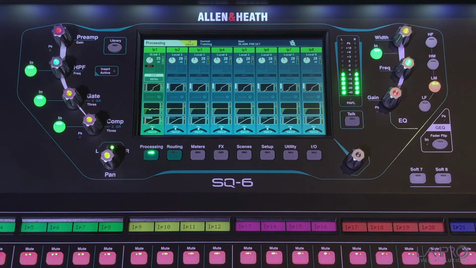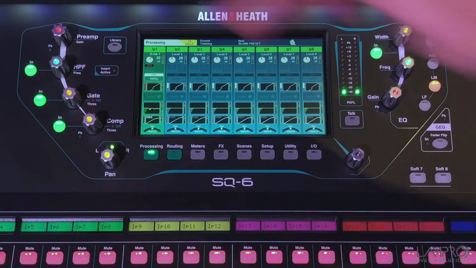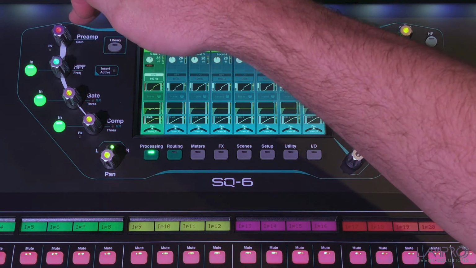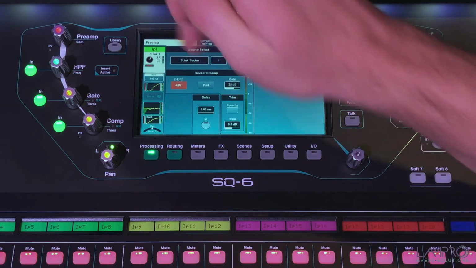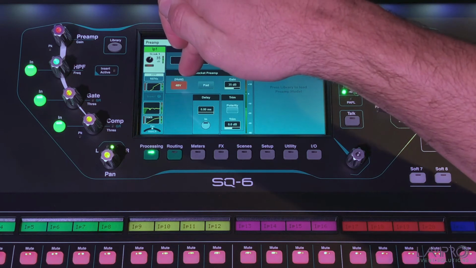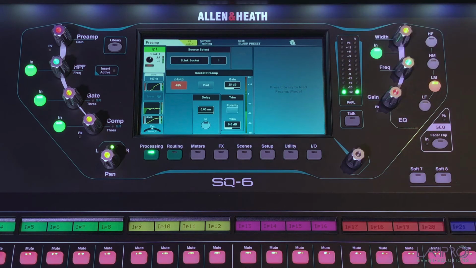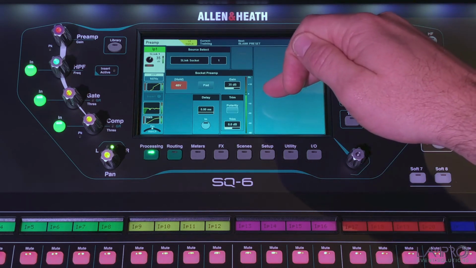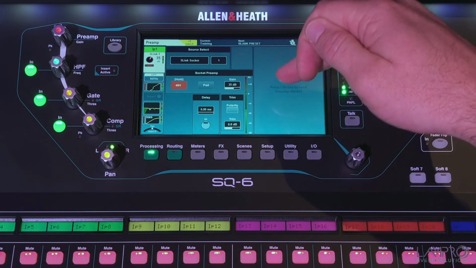I'll select channel 1 that's being used for my microphone, and we'll have a look at all the processing that's available on the processing screen. The gain is used to adjust the input gain of the incoming audio signal with a 48-volt phantom power switch below it that you will need to switch on for any condenser mics or active DI boxes. As always, make sure to have your gain set up properly and leave yourself sufficient headroom to avoid distortion.